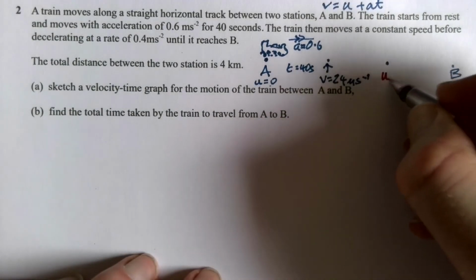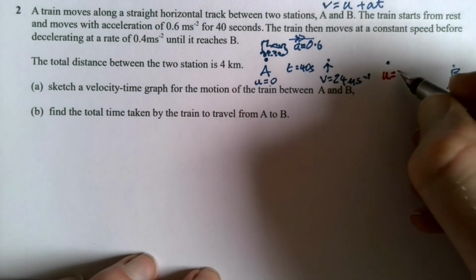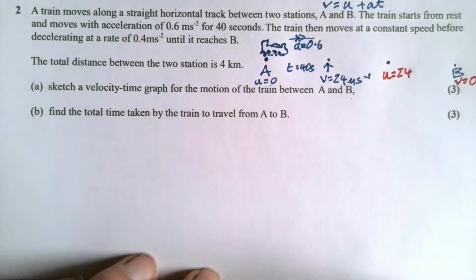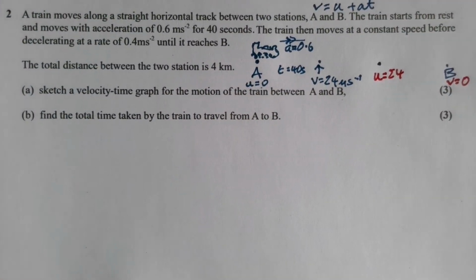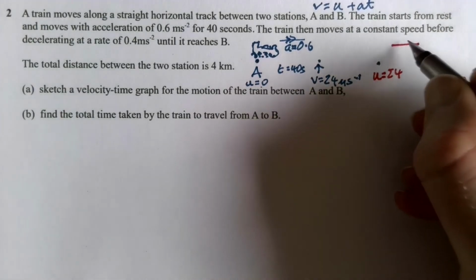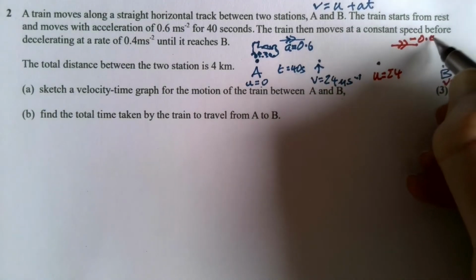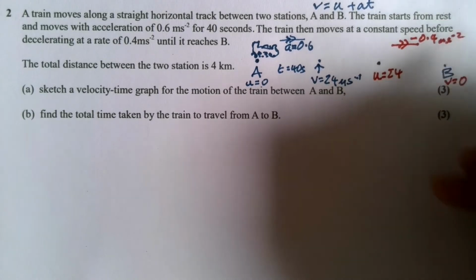So we're going to say, right, then at this point u is going to be 24 and v is going to be 0. Now it doesn't explicitly say that the train stops, but it does say it's going between 2 stations and it's decelerating until it reaches the station. You can assume there that it means it's stopping, otherwise we can't really solve all the things that are going on. And the deceleration is going to be at negative 0.4 meters per second squared.